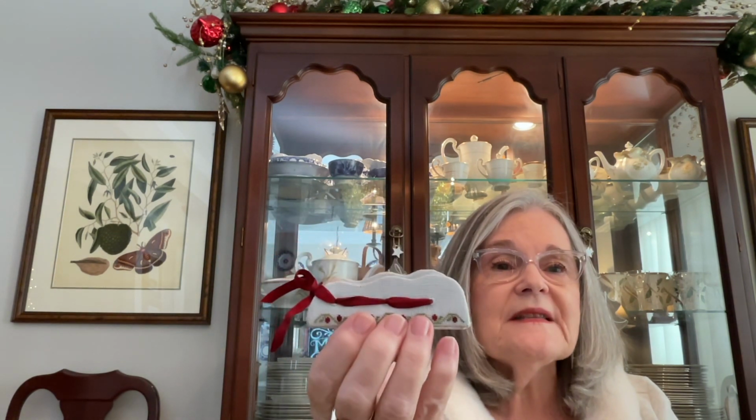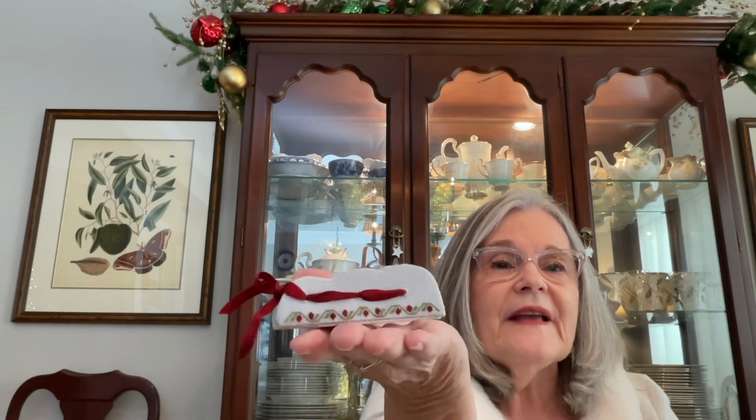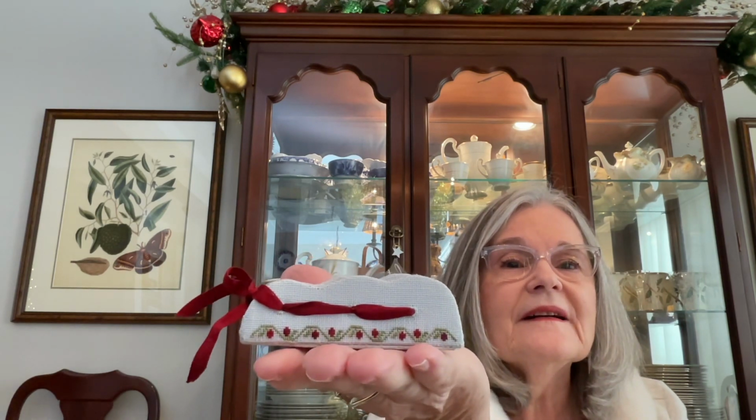Okay. And here's another small that I've done. I didn't dig out the antique this is based on, but it's a little spool keep. And I have a small leather one just like this. See if I can hold it like that.